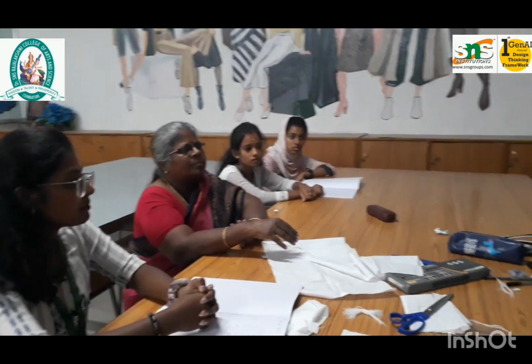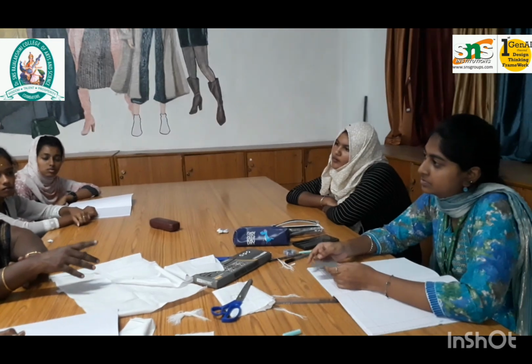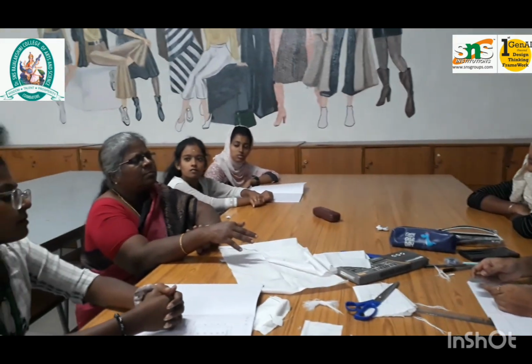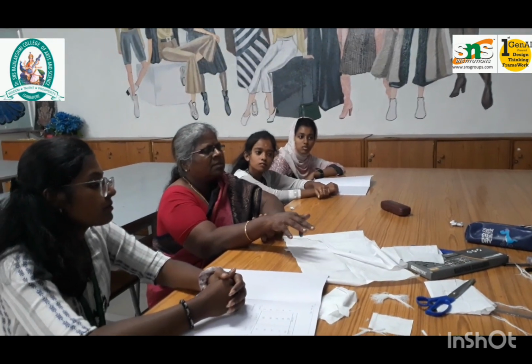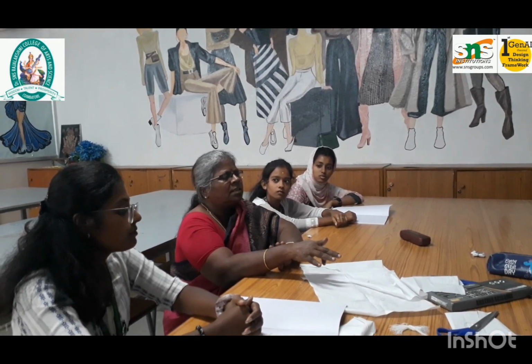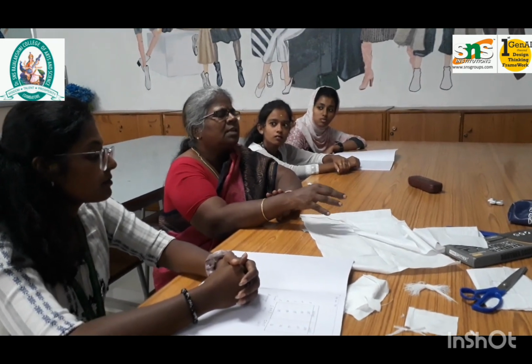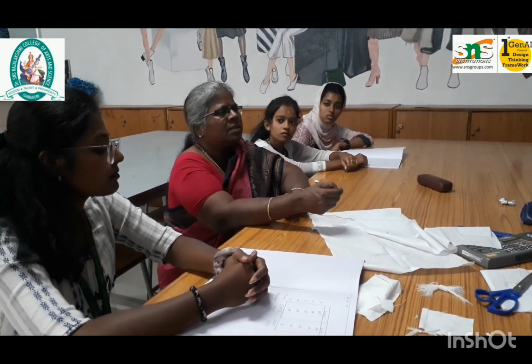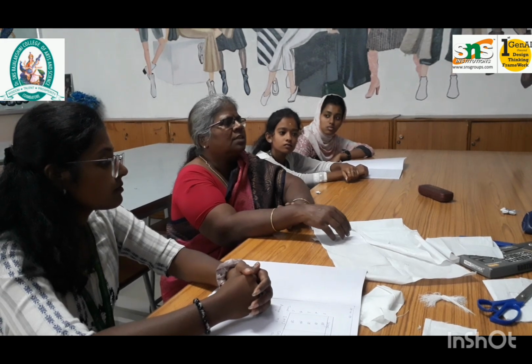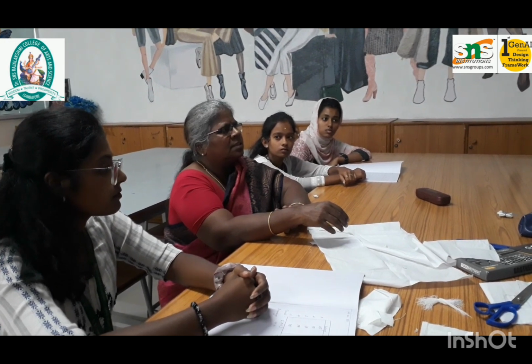What is the purpose of using this template? This template is used for cutting the fabric. We have to mark the edges, then we have to cut the fabric. Only from the specific outline will we be able to cut the material. For this, we are using the templates.